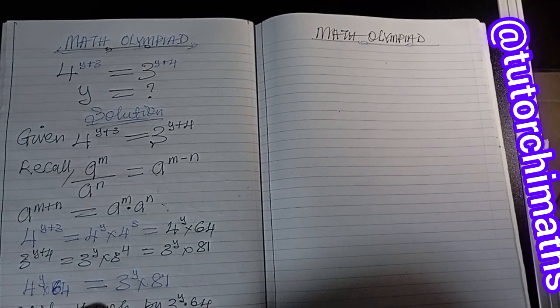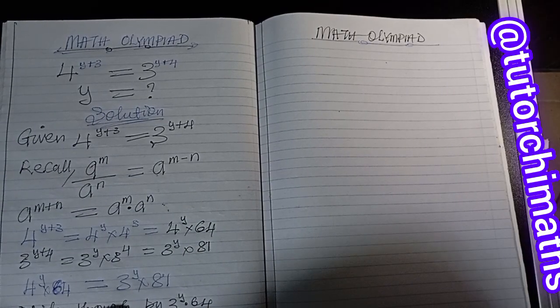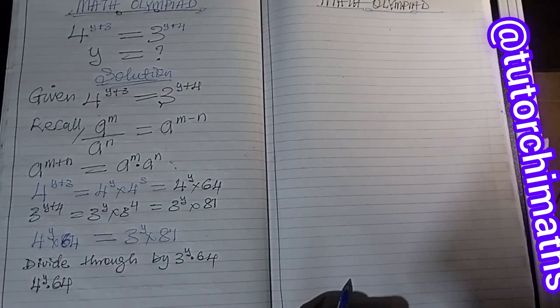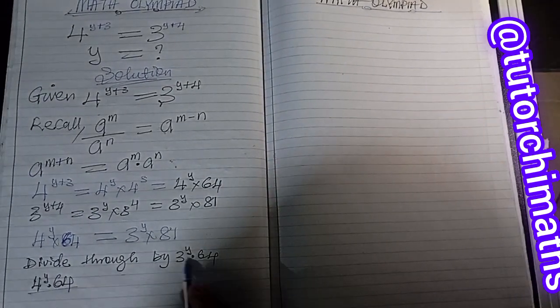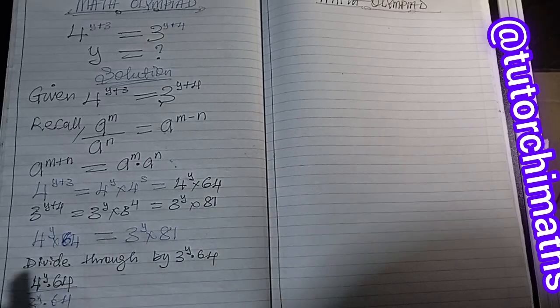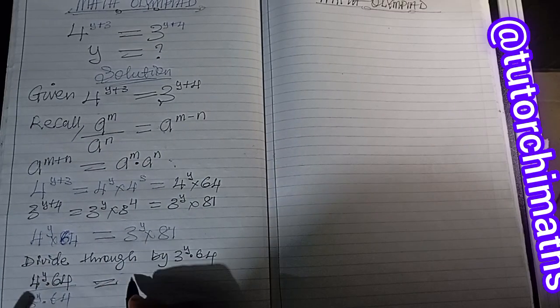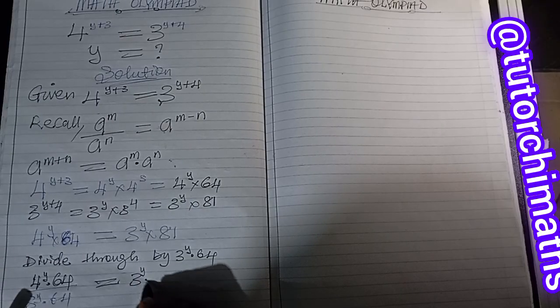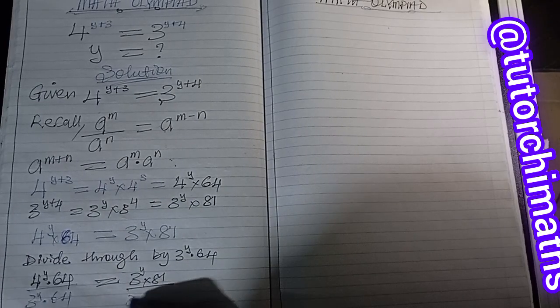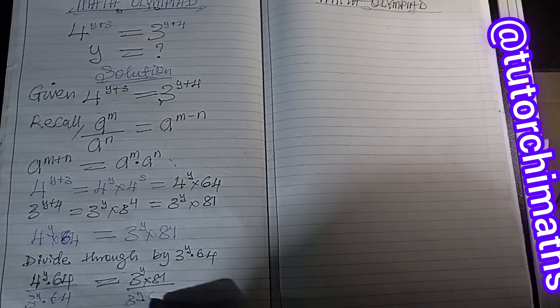Good. So we have here 4 raised to power y multiplied by 64, then divided by 3 raised to power y multiplied by 64. This is equal to 3 raised to power y multiplied by 81 divided by 3 raised to power y multiplied by 64.